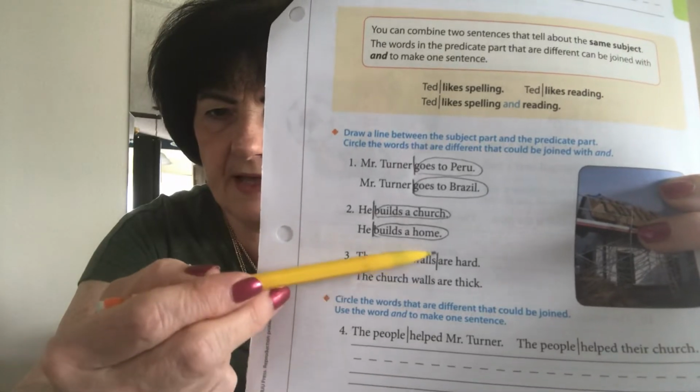Move down to number 3. The church walls are hard. Okay? Our predicate starts with the word are. Remember, that's our linking verb. So put a vertical line in front of the word are. Can you see mine right there? Okay. And also do the same at the bottom sentence. And then circle are hard, are thick. So a really good sentence could say, the church walls are hard and thick.